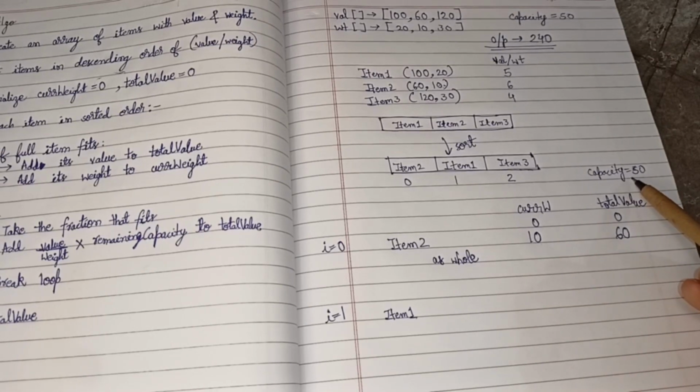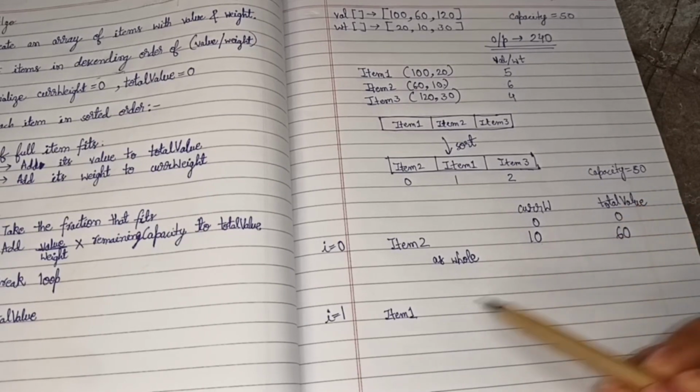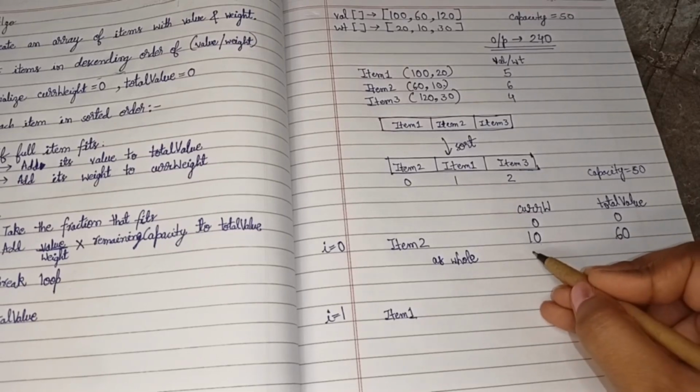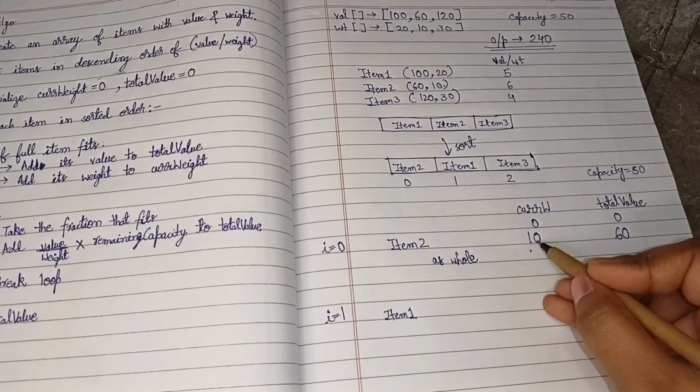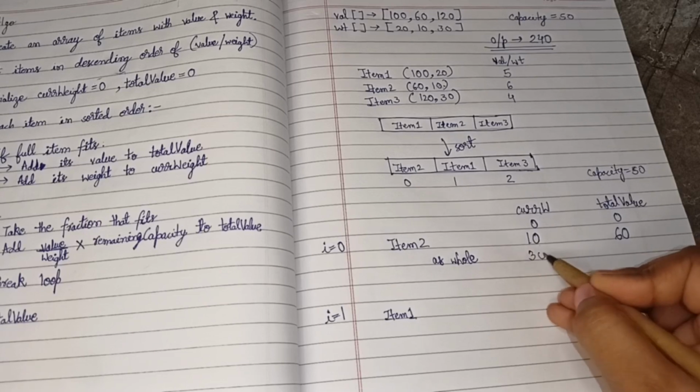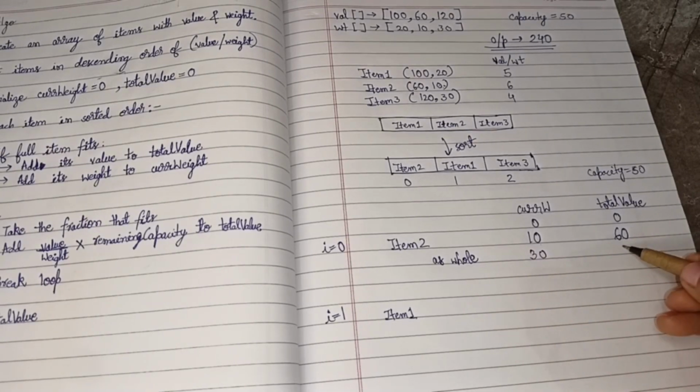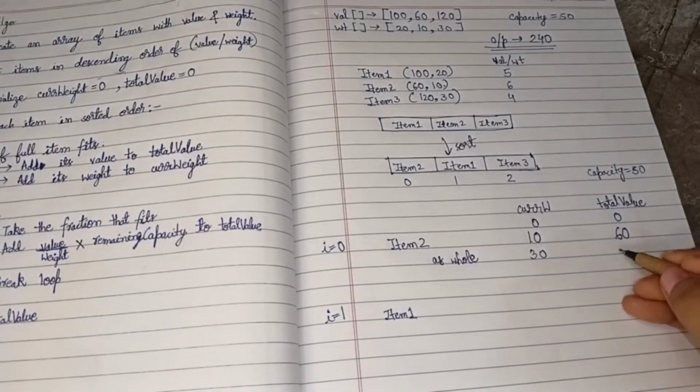Yes, it is less than 50. So we can take item 1 as a whole. Let's add it. 20 added to 10 is 30. The item is added as a whole, so the value will be added as a whole, that is 100, making 160.